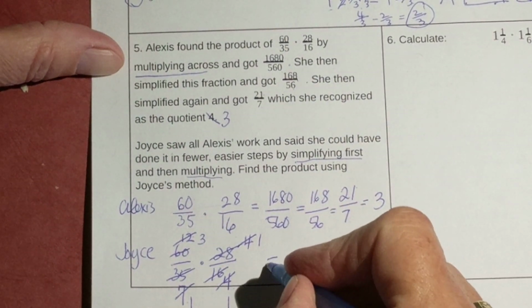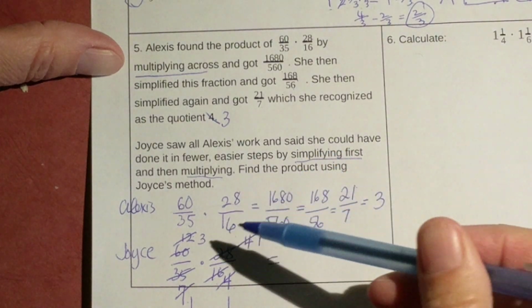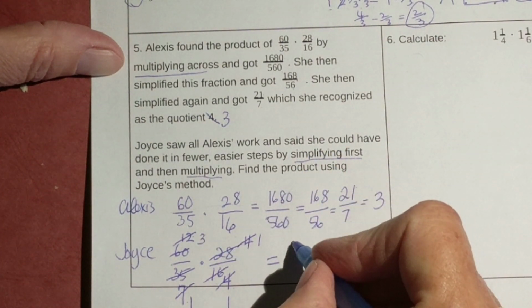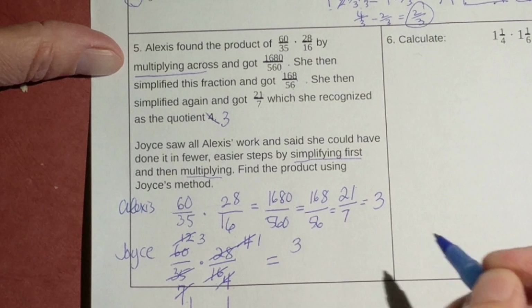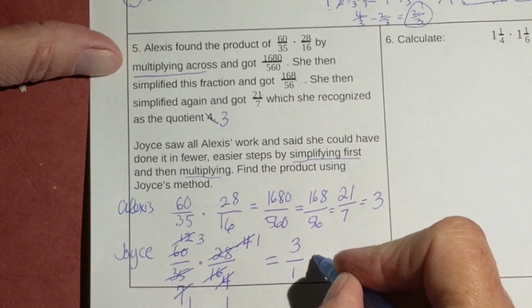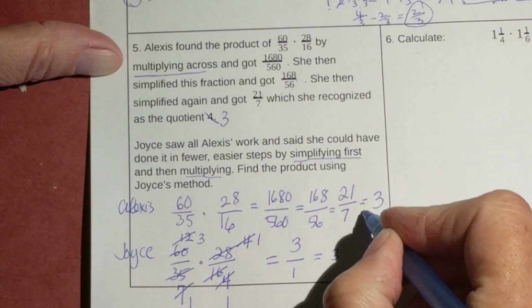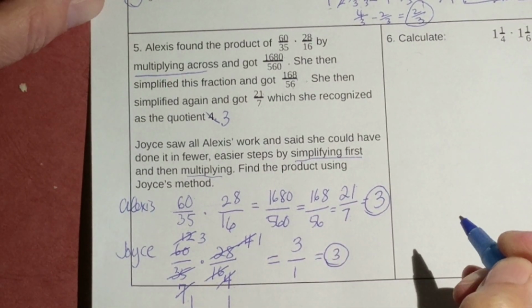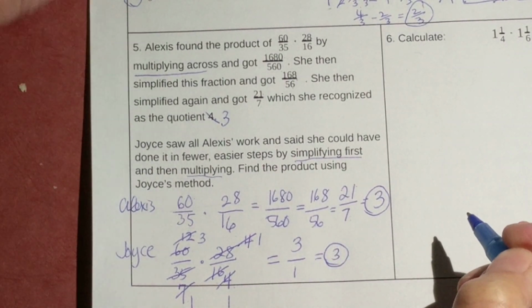So now we're going to multiply. So what have I got left in the numerator? 3 and 1. Multiply across. 3 times 1 is 3. 1 times 1 in the denominator is 1. And 3 divided by 1 is 3. And thank goodness it's the same thing that Alexis got.